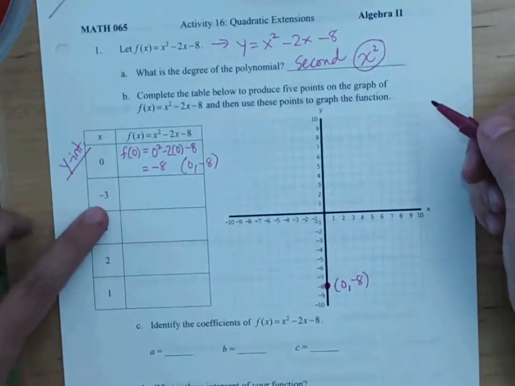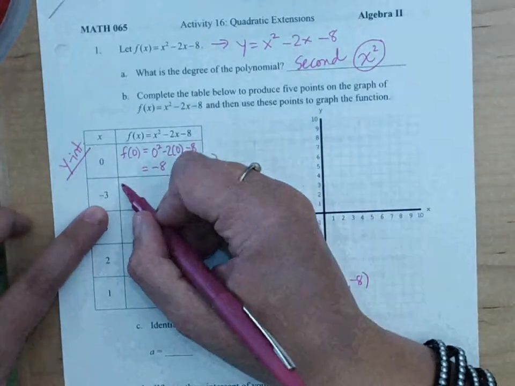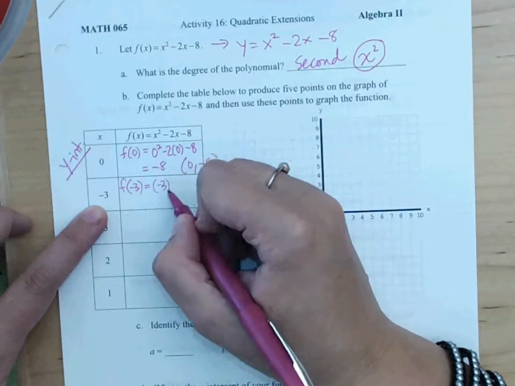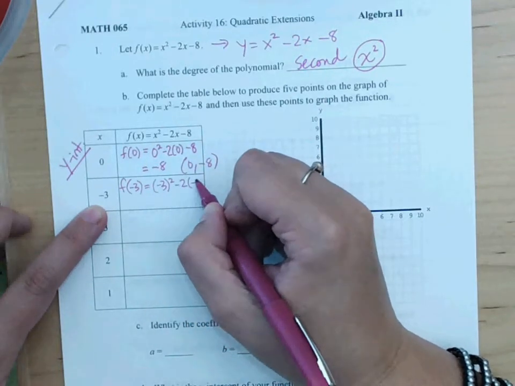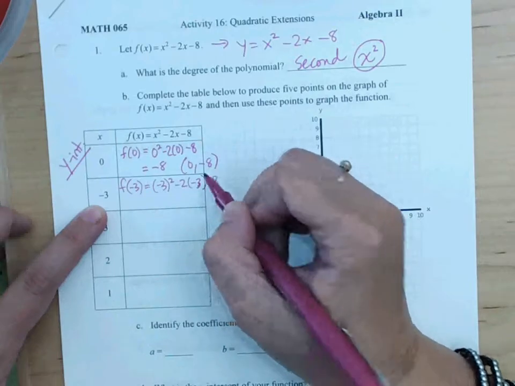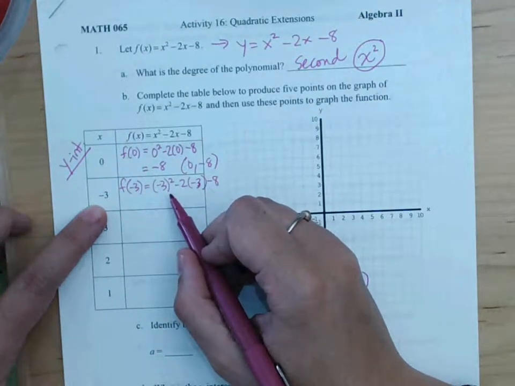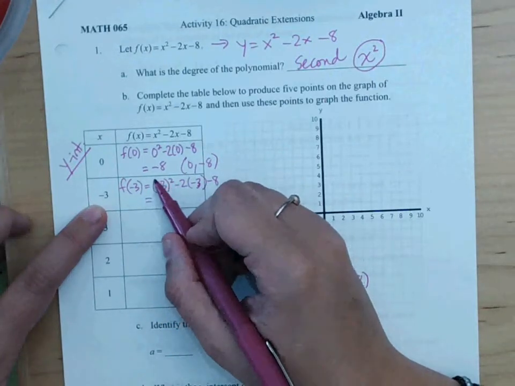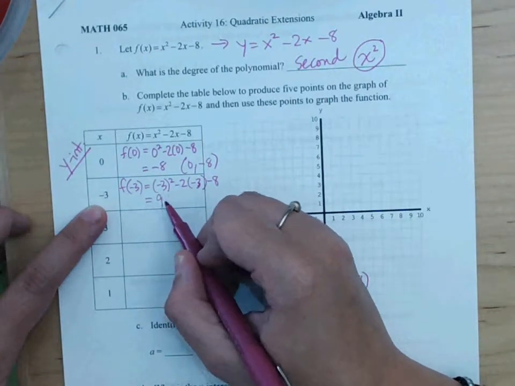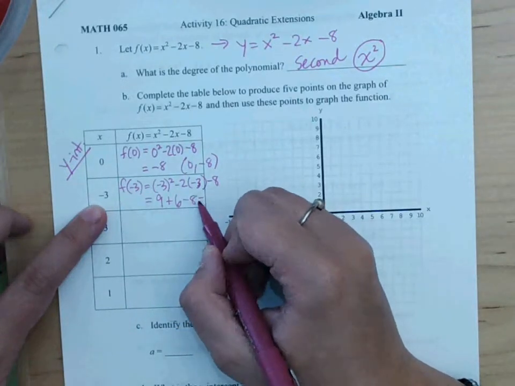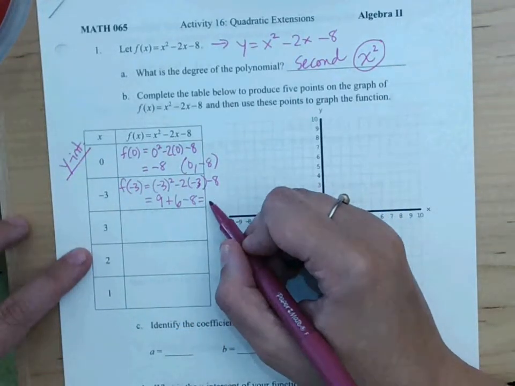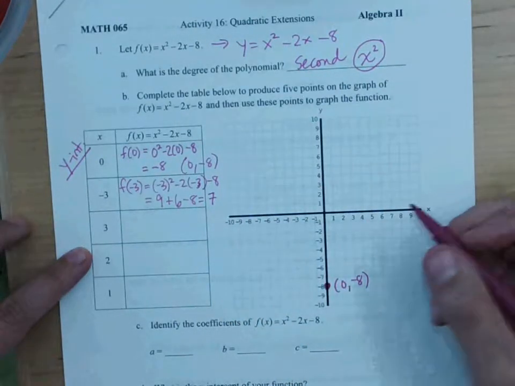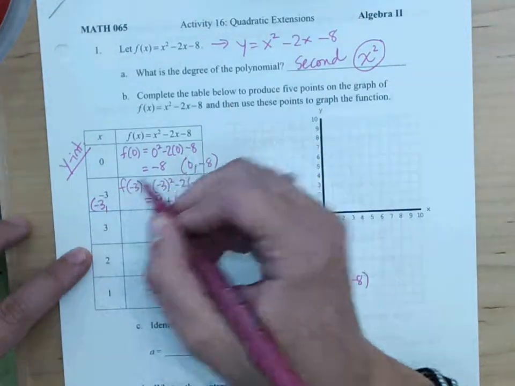How are we going to find, when x is negative 3, how do we find y? Negative 3 minus 8. So really, really important, and a common misconception here is that people will not square that negative. So you have to make sure when you plug it in to put it in parentheses, you get 9 plus 6 minus 8. What does that equal to? Is that right? 7? Yeah, 15 minus 8 is 7. So this ordered pair is negative 3, 7.